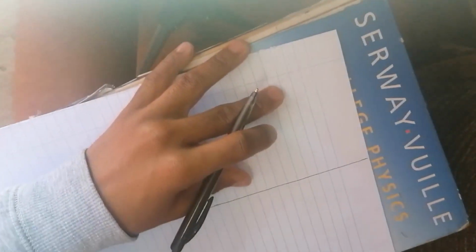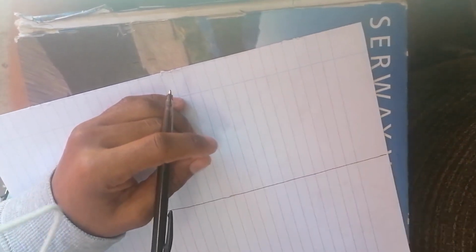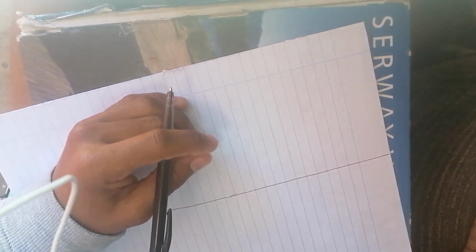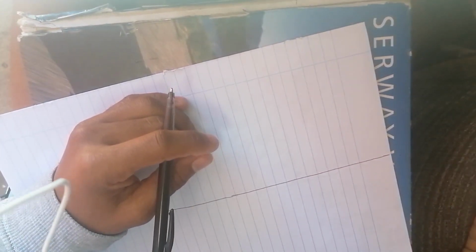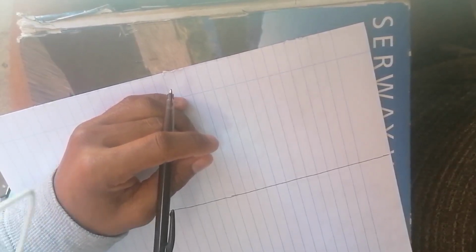So now let us try to deal with this. How are we going to do this? Remember they said a coil of inductance 3 Henry and a resistance of 700 ohm is connected to a 200 volts 50 hertz AC supply. Let us try to draw the series RL circuit for this.